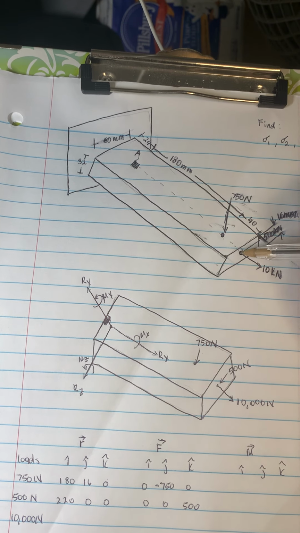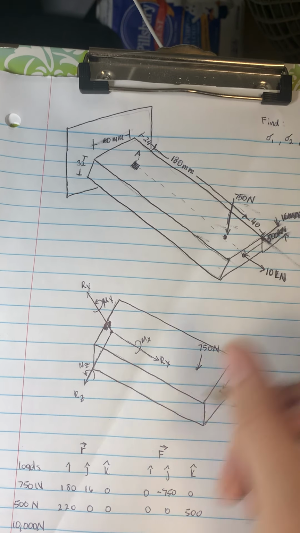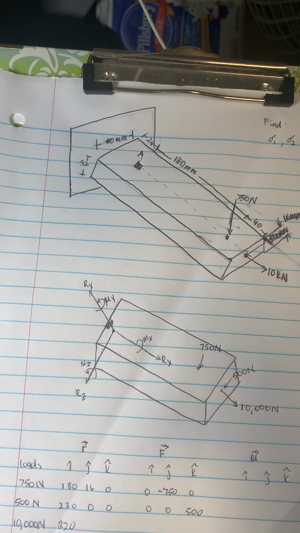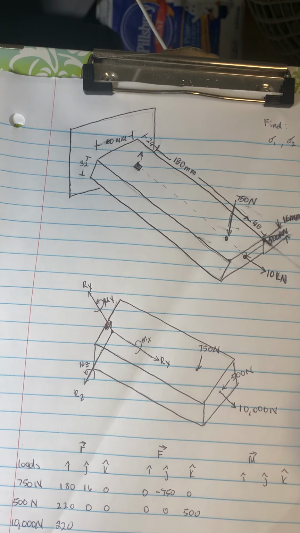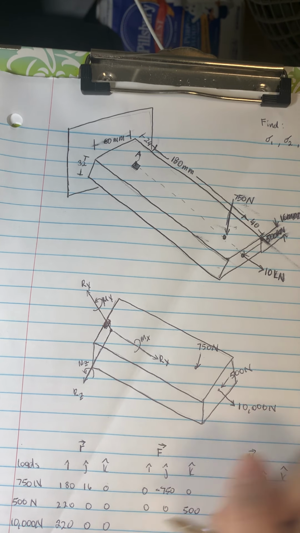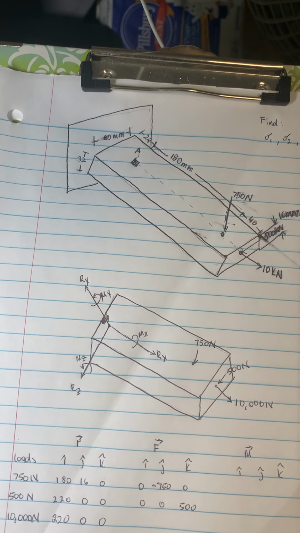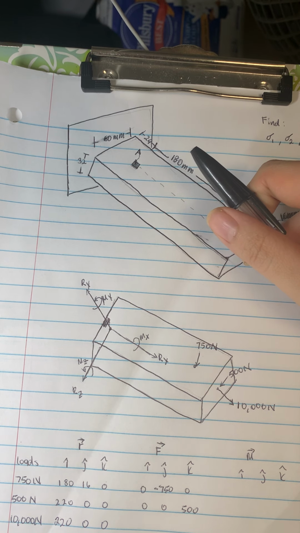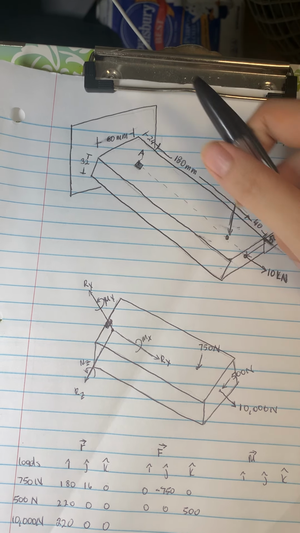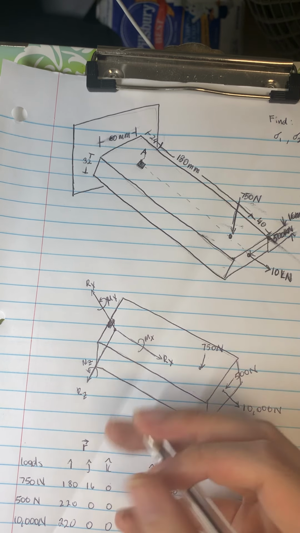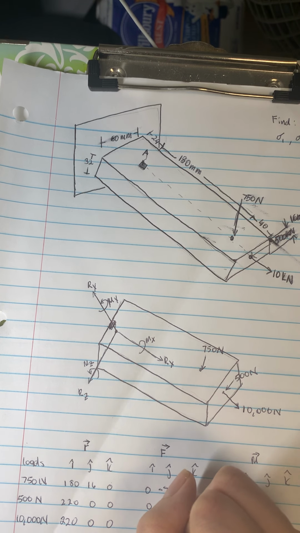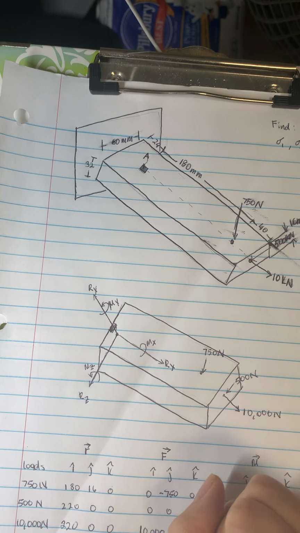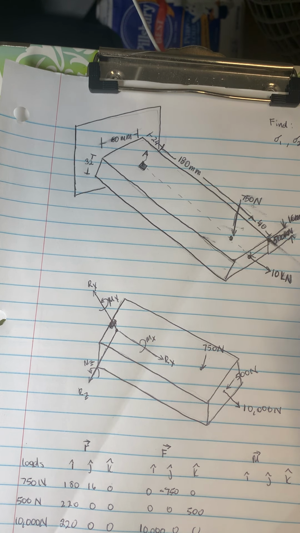Next, we're going to do the 10,000 Newton load. It can be the same I direction, 220. In the J direction, it's 0. It's also 0 in the K direction. So next is the force. We have it just going this way, which is the Y, the I direction. So we have positive 10,000, 0, 0.